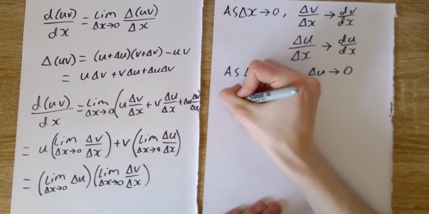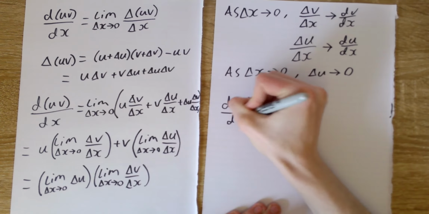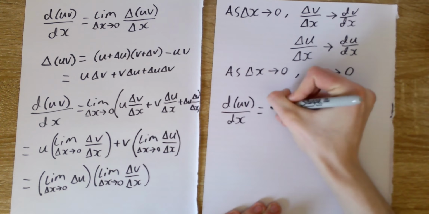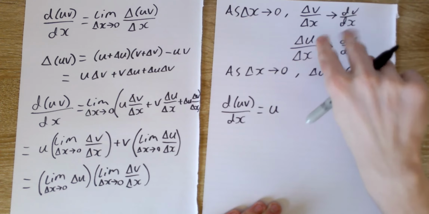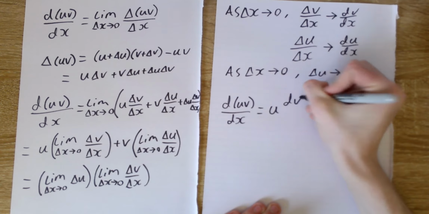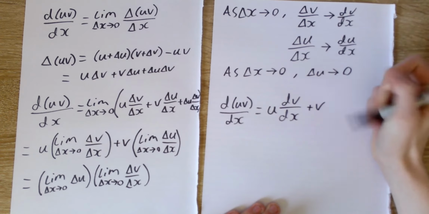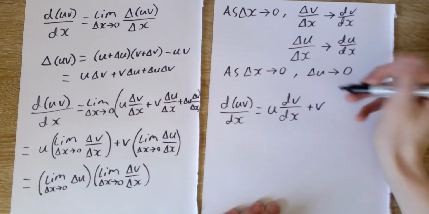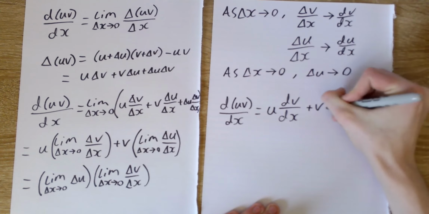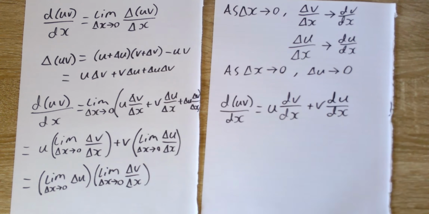Therefore, we are just left with d(uv)/dx is equal to u multiplied by, and we've shown here that this is just equal to dv by dx, and then plus v multiplied by, and we have shown over here that this is equal to du by dx. So here is our product rule.